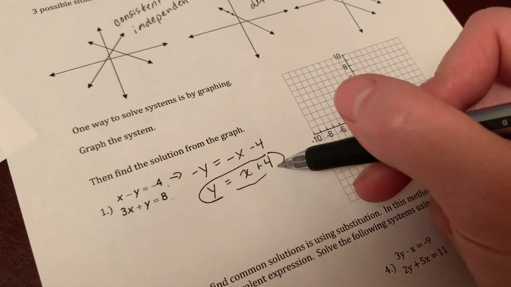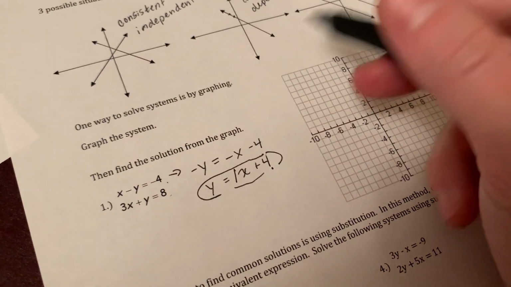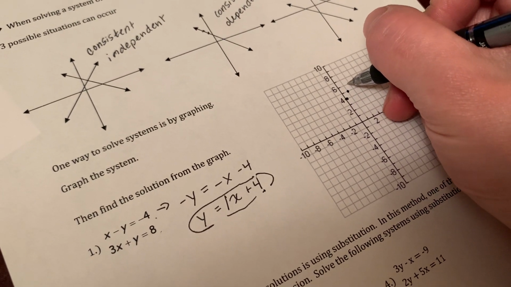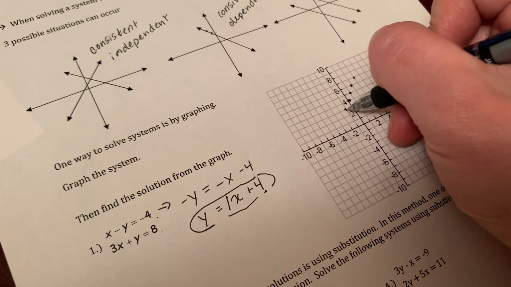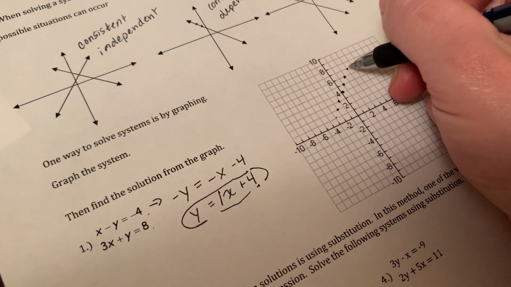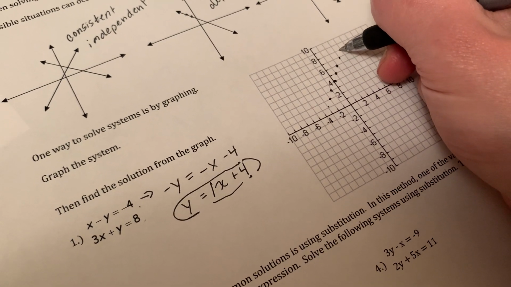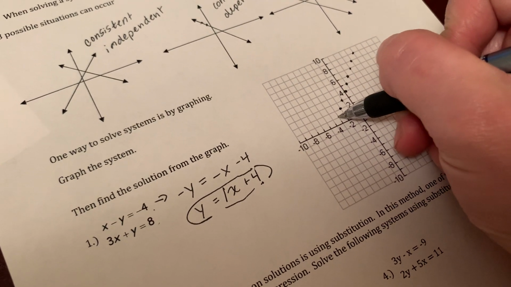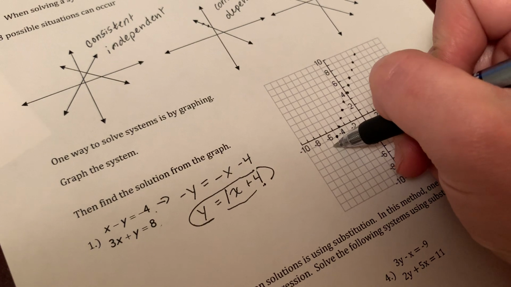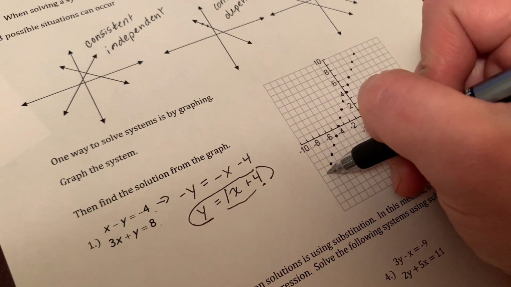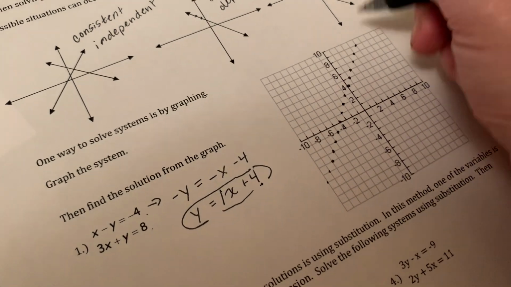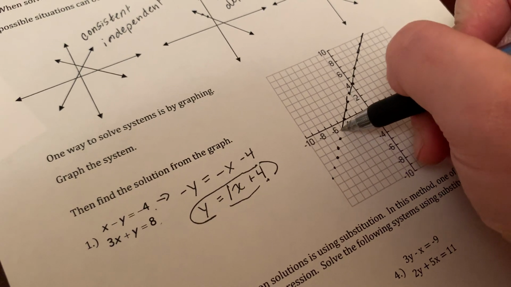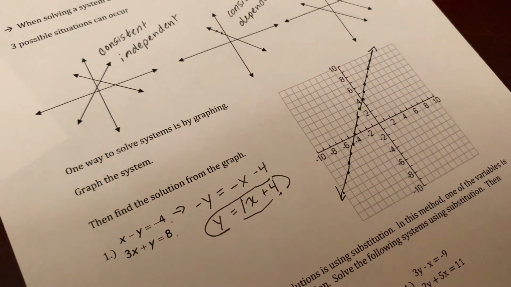So we're going to begin with b, and we're going to move with m. So we're going to begin with +4. We're going to go up 1 over 1, or down 1, left 1. And we're going to connect the dots. You want to graph as many as possible because if you're finding your answer graphically, you want your picture to be as clear as possible, okay? Really should have a ruler, but my other hand is holding my phone.